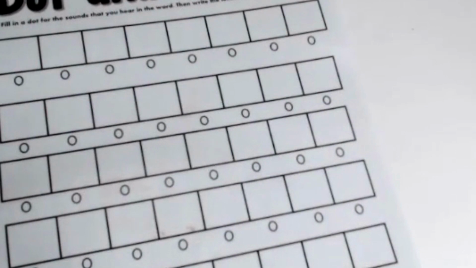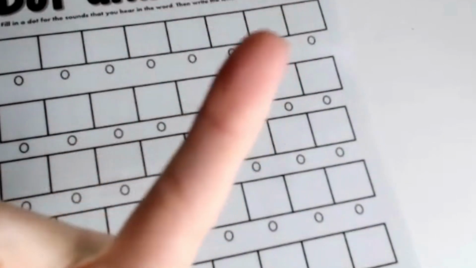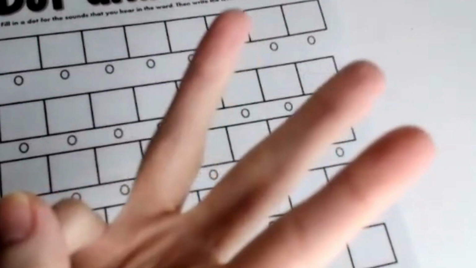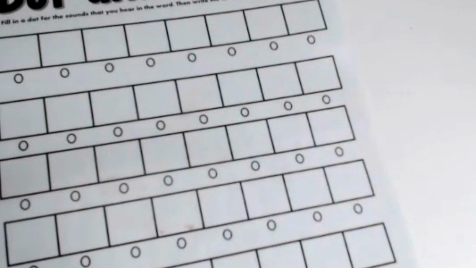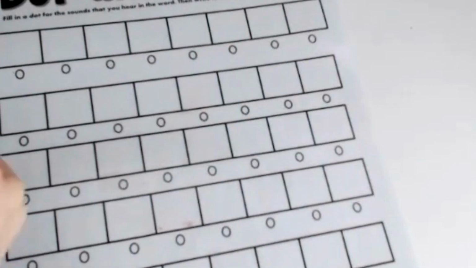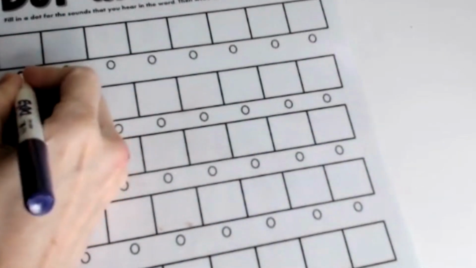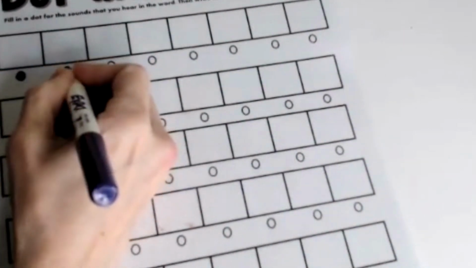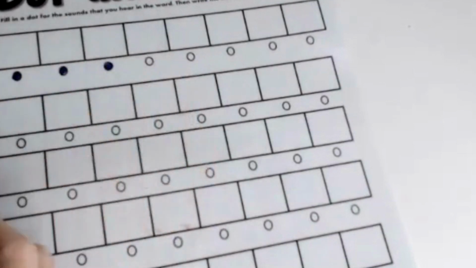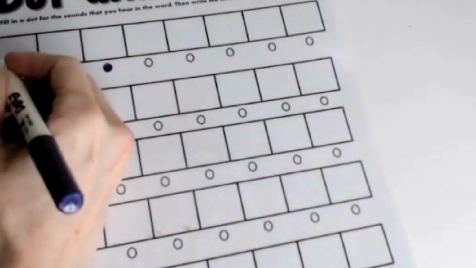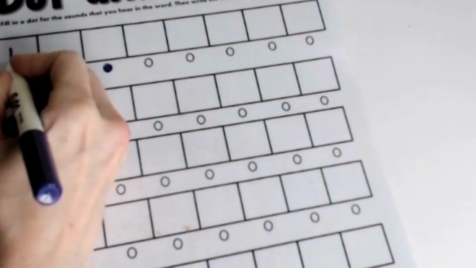Then sometimes I will have the student count out the sounds. So with their fingers, h, a, d, 3 sounds, and then we're going to dot those sounds. So I'm going to dot the sounds. Now, I'm going to write the letters and say the letter names.